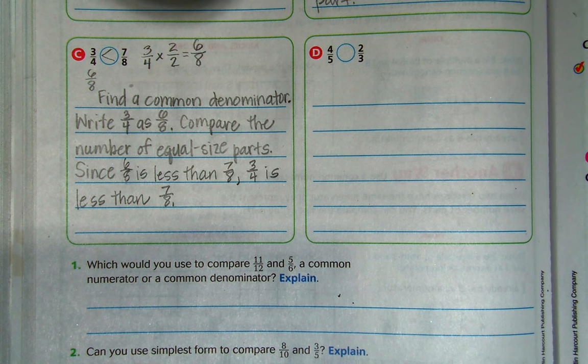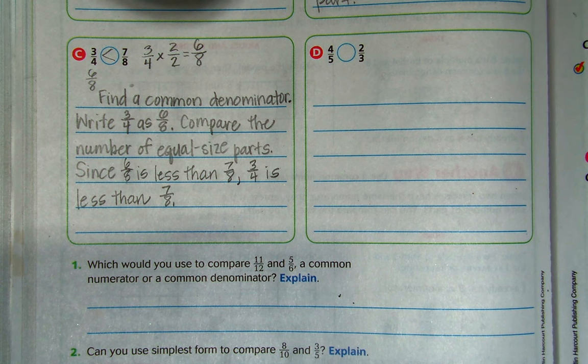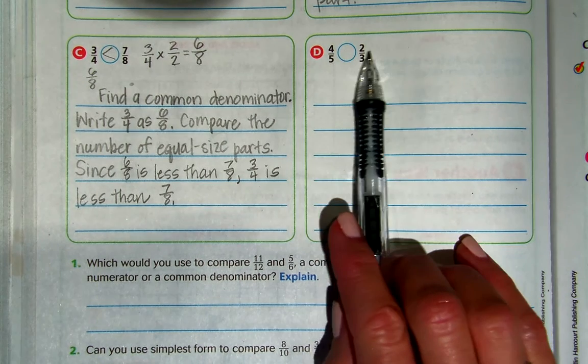Okay, for D, we're comparing 4/5 and 2/3. Here's another situation where I might find a common numerator. My numerators are 2 and 4, and 2 is a factor of 4.